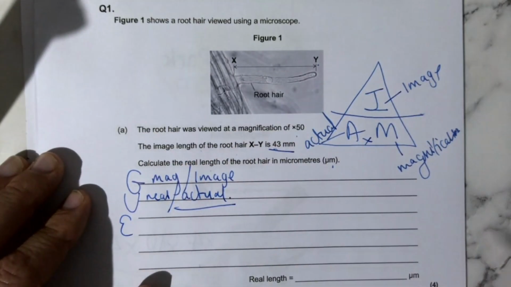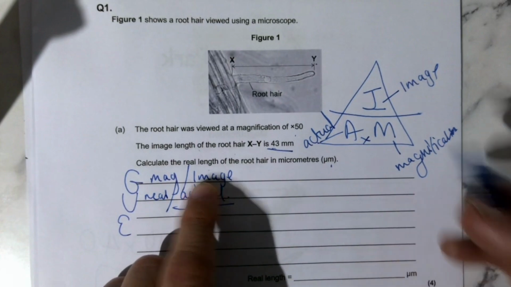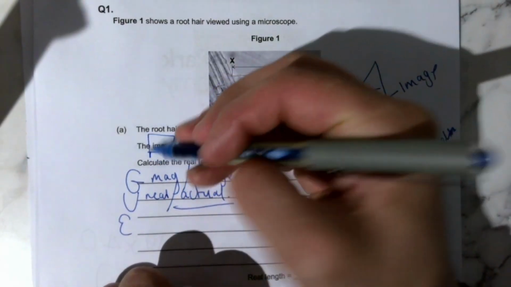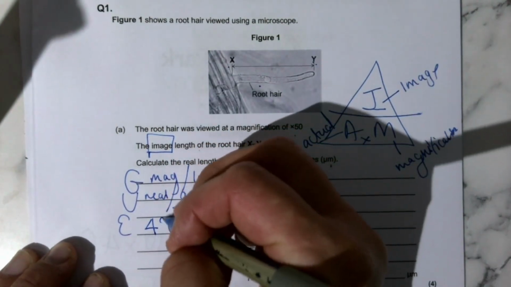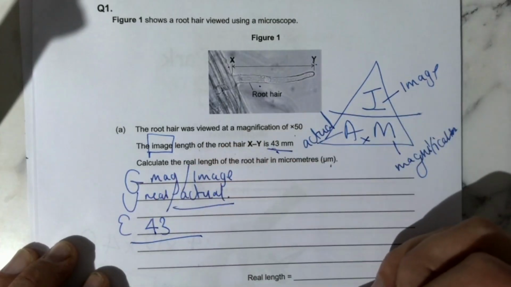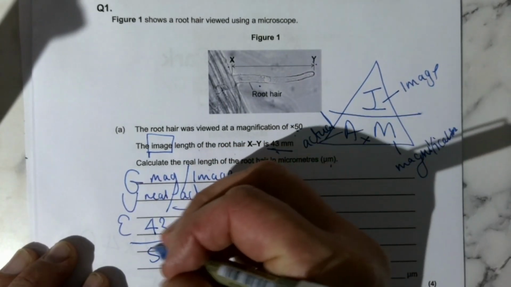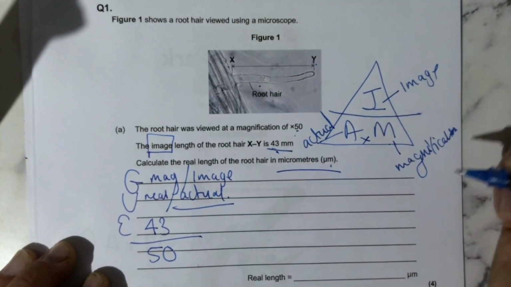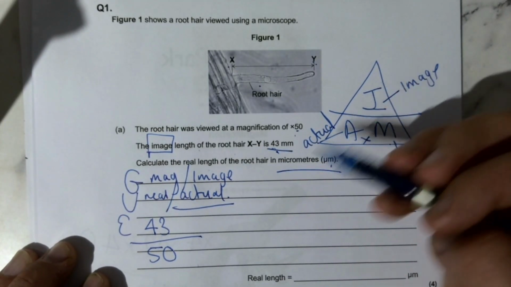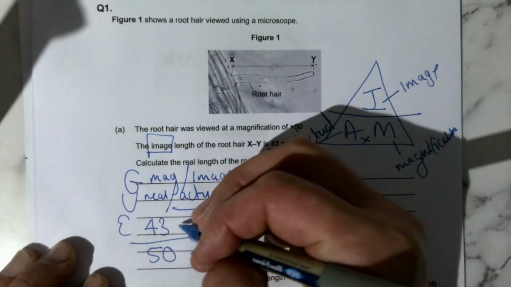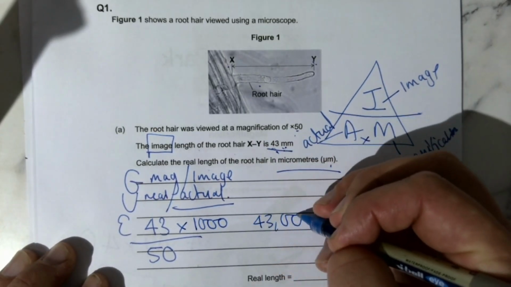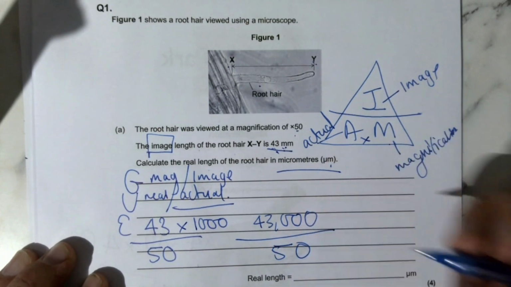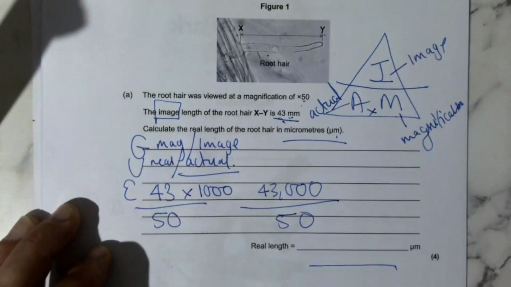What is the equation? Well, then all we have to do is put the numbers into the simplest form of the equation. So we have image. An image is, on the paper, from there to there is 43 millimeters. So 43 divided by magnification 50. However, it does say we need this in micrometers. So therefore, the millimeters of 43 times 1000 would be 43,000 divided by 50. And that would give you the answer.